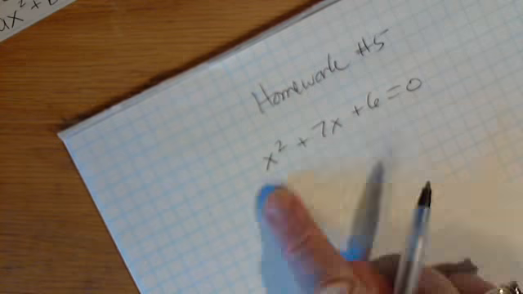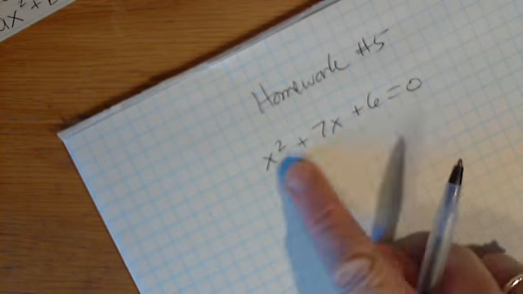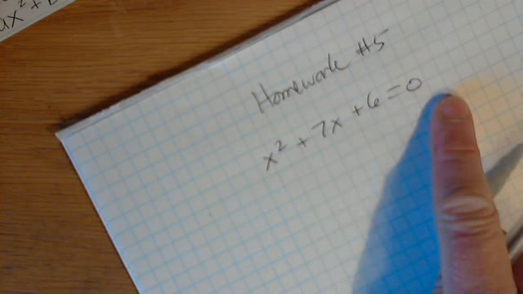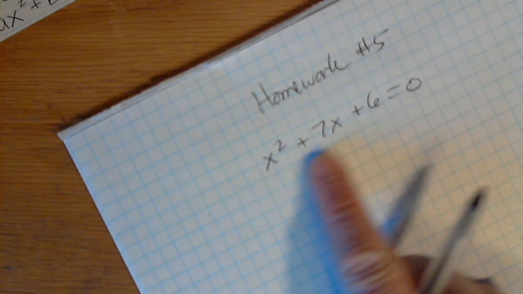It was an equation in standard form with an x squared term, an x term, a plain number, set equal to 0. And our job was to find the number that you can replace x with so that this side of the equation calculates to make 0. The problems like this one were factorable.